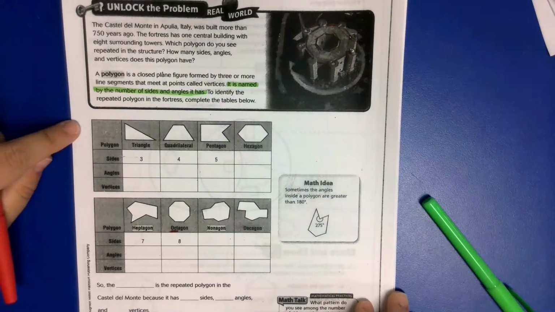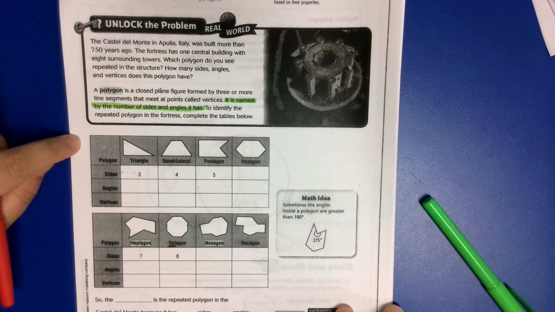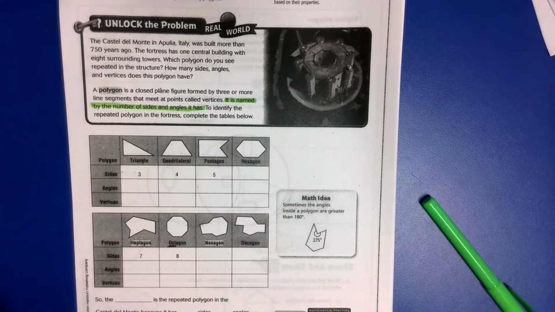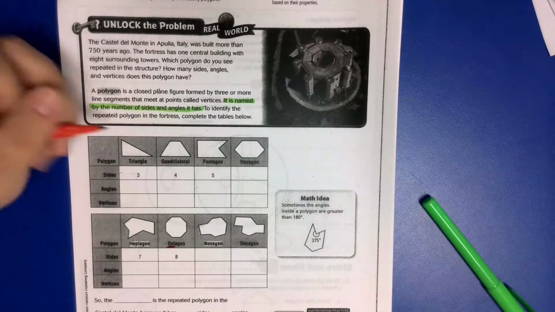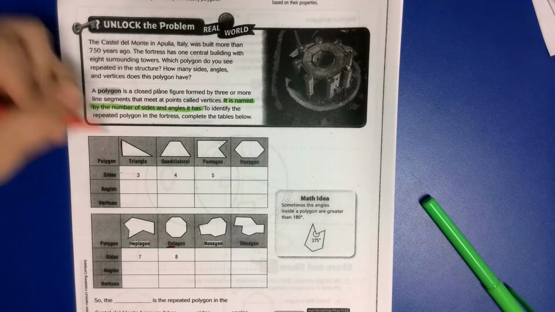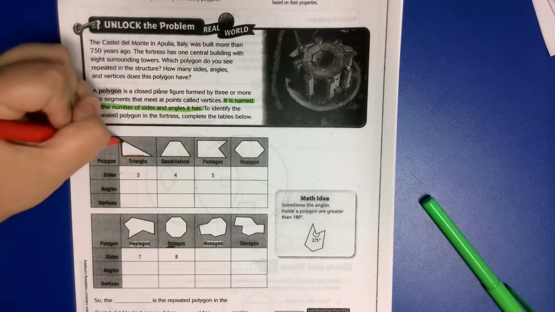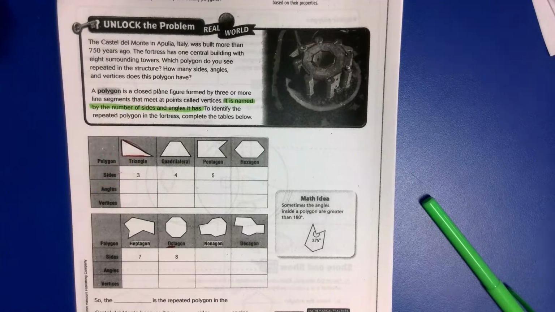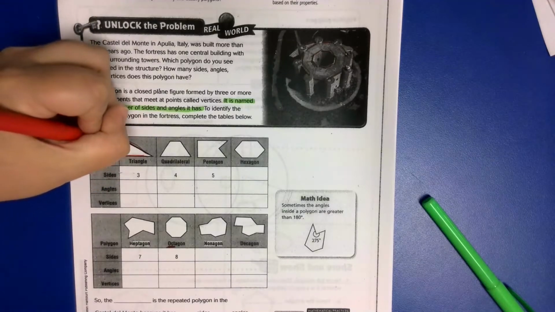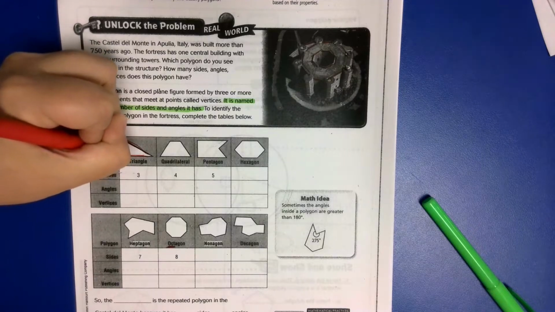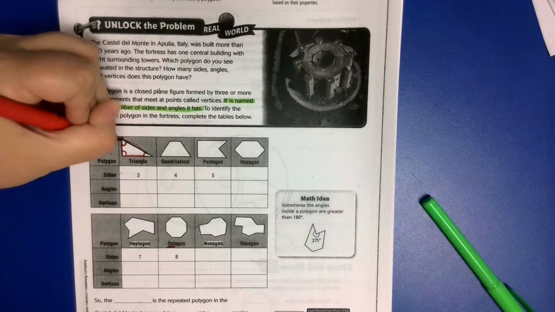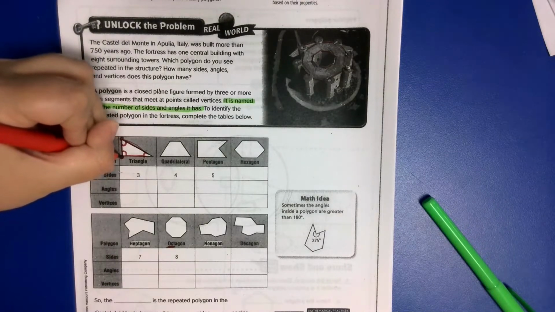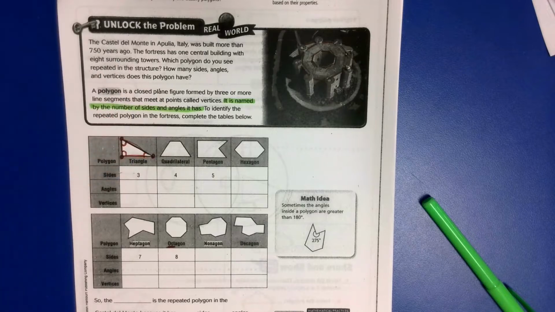One thing that you can notice about the number of sides, angles, and vertices with polygons is that they're always going to be the same. So when we look at this triangle right here, our sides are the line segments that make it up. So we have 3 on a triangle. Our angles are right here. So that's where our line segments meet. And our vertices are the points formed by those line segments.